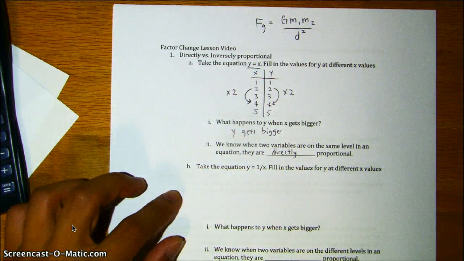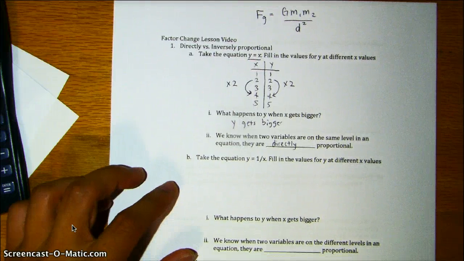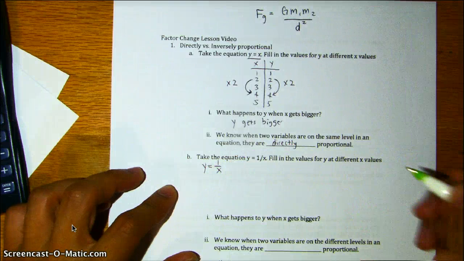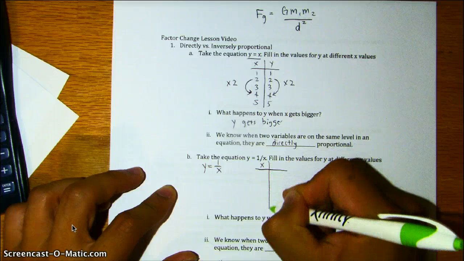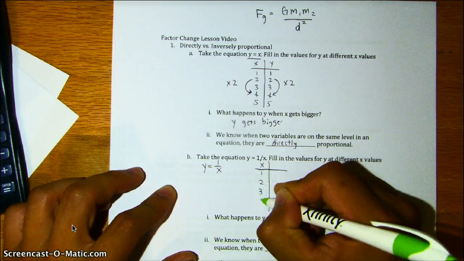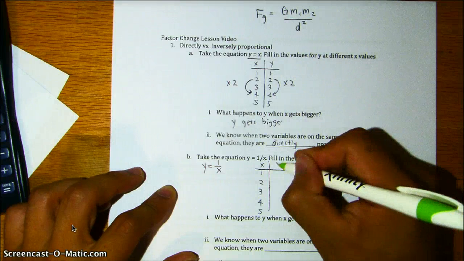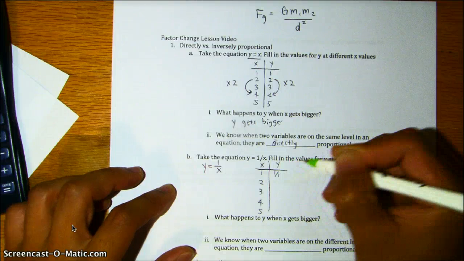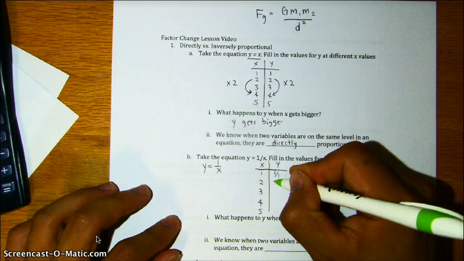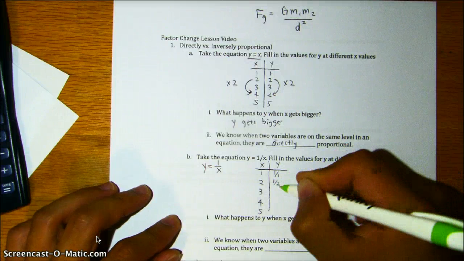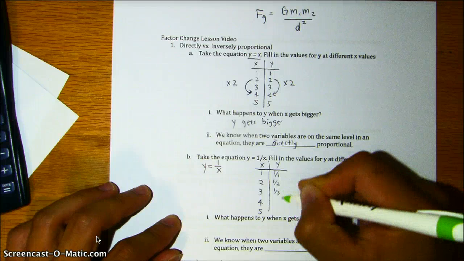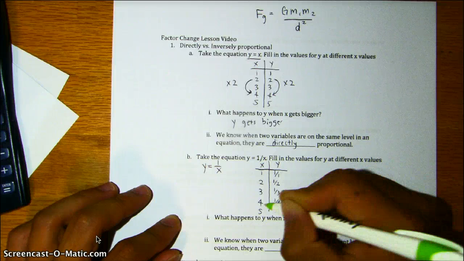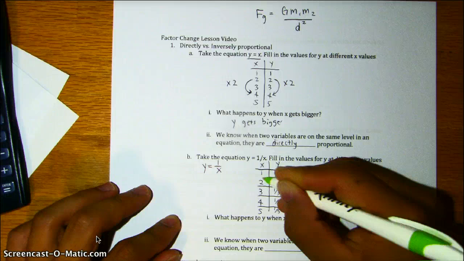Now we're going to take a look at what happens when they're on different levels. And maybe you already know the answer. We're going to take y equals 1 over x. And we're going to see what happens to y as x is 1, 2, 3, 4, and 5. Well, since y is 1 over whatever x is, when x is 1, y is just 1 over 1. When x is 2, y is 1 over 2. When x is 3, y is 1 over 3. When x is 4, y is 1 over 4. And finally, 1 over 5. Okay?